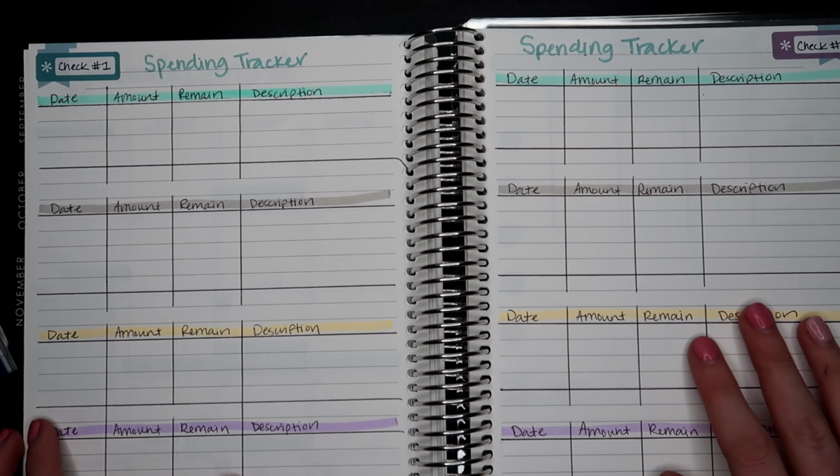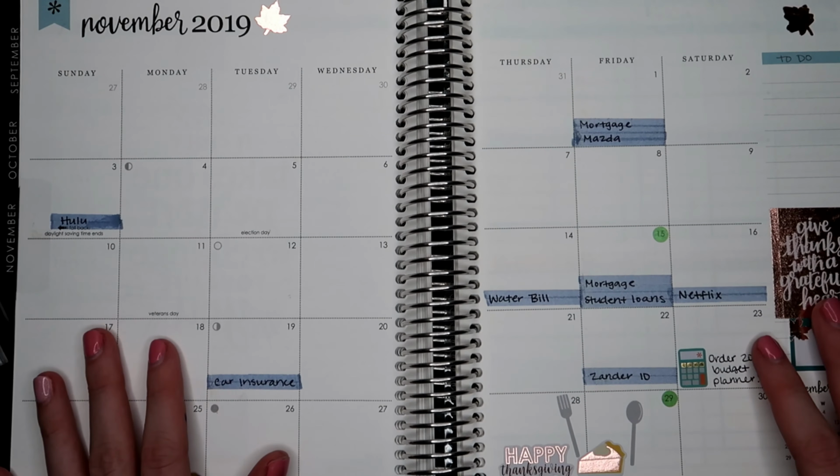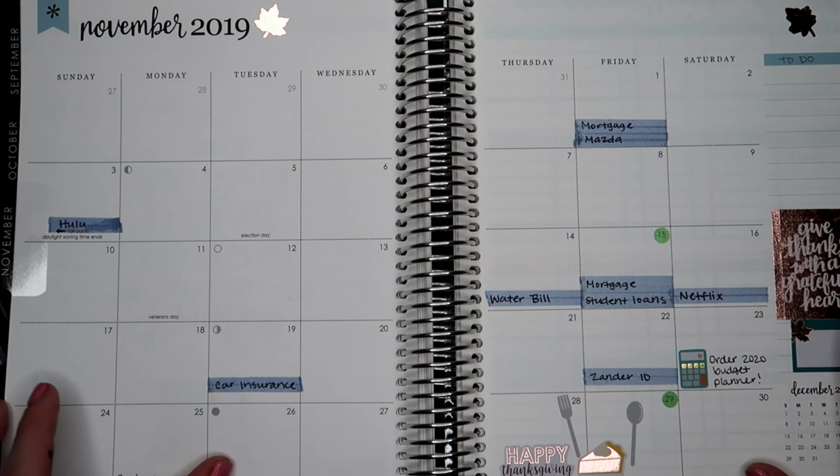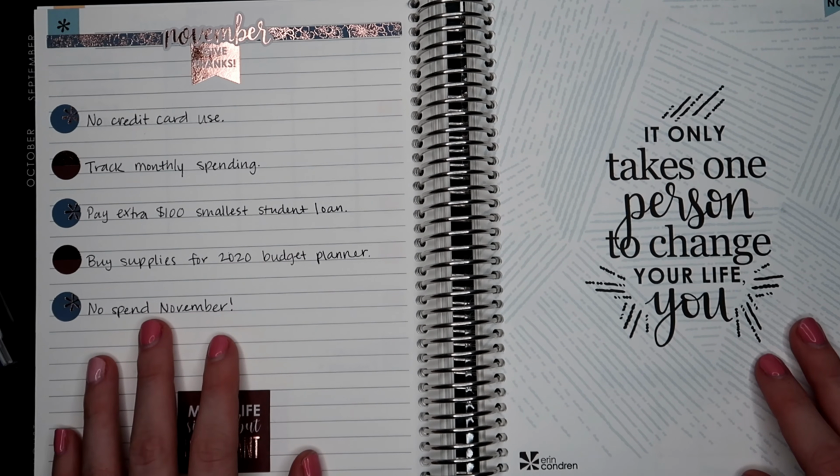Got my trackers all set up. I track my spending throughout the month on this page, check off the bills once I pay them, and we are all set on our goals for the month.